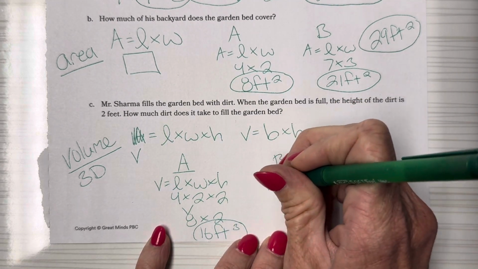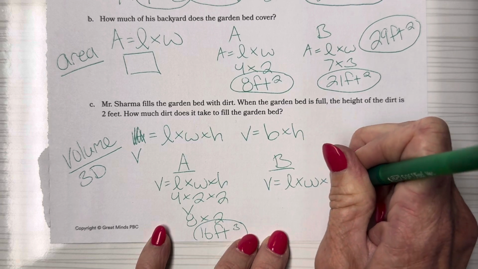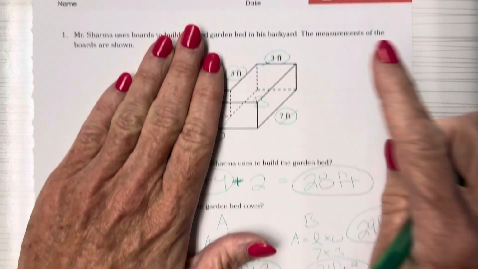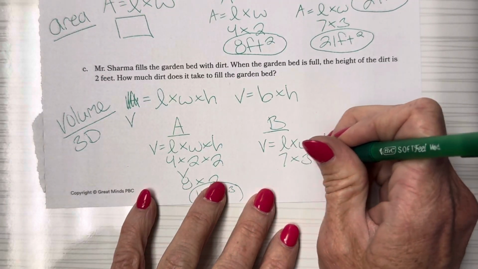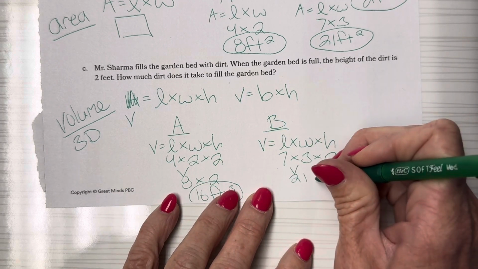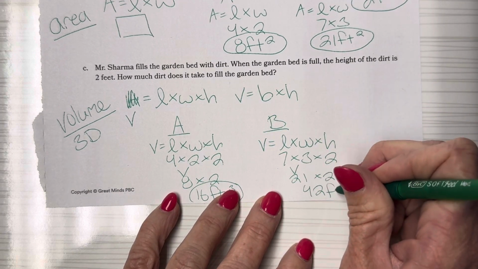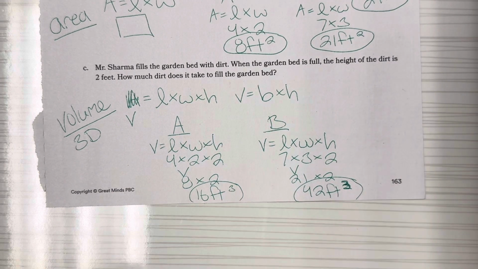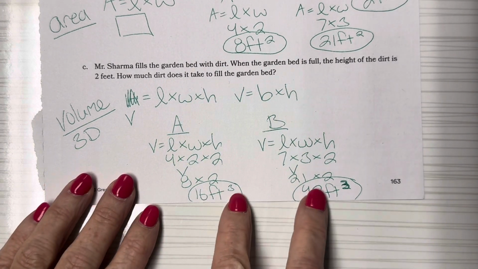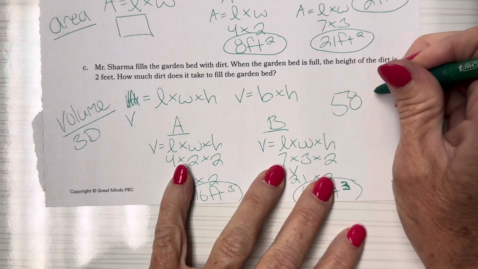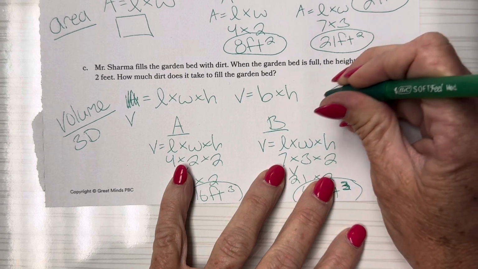For B, I'm going to start with my formula, length times width times height. My length of B's figure was 7, and the width was 3. And again, he said he's going to put 2 feet high of dirt. So I'm getting 21 times 2, which is 42 feet cubed, because volume is cubed. So figure B can hold 42 cubic feet of dirt. So the whole figure together, if I have 16 plus 42, is 58 feet cubed, or 58 cubic feet of dirt.